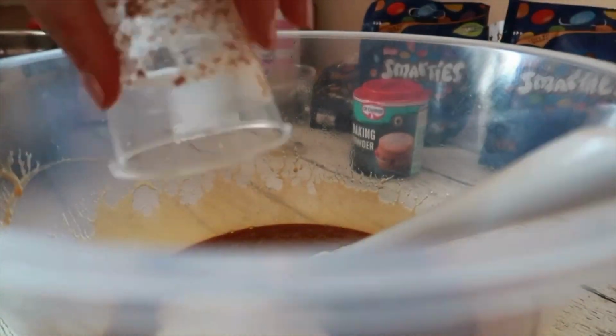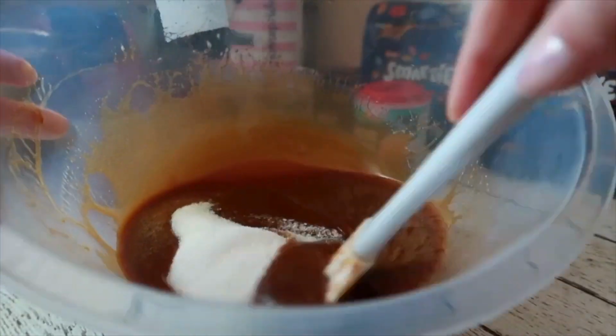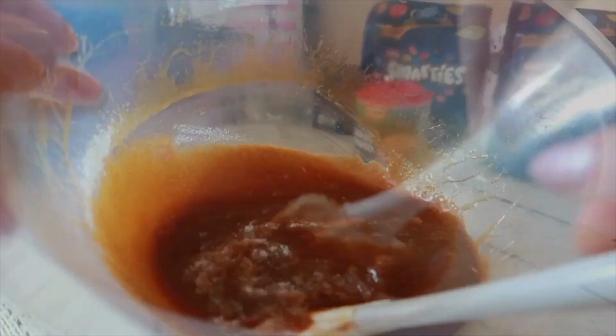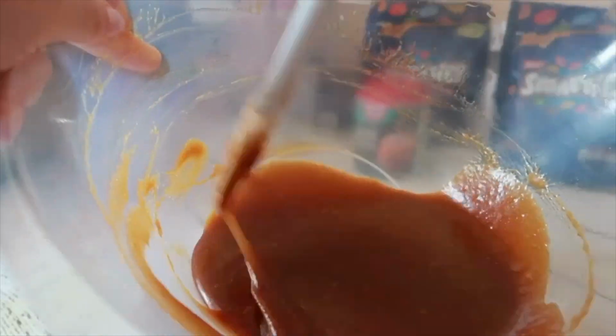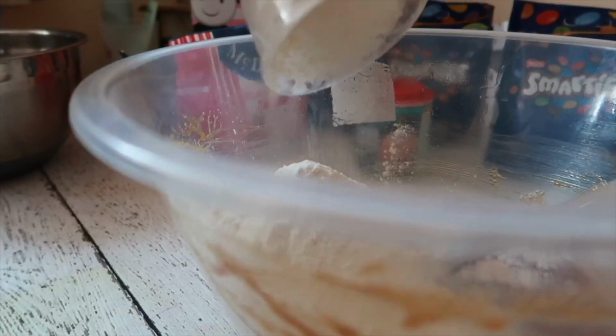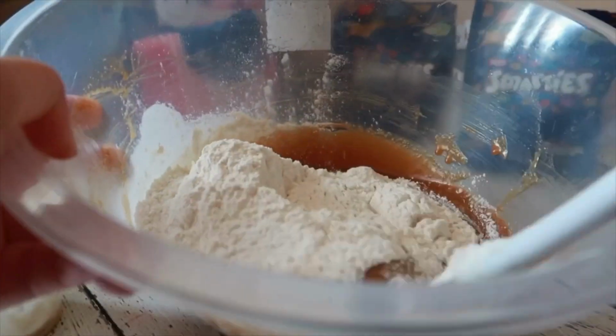Next you want 2/3 of a cup of caster sugar and mix it well. Next add in 2.5 cups of plain flour and then 1 teaspoon of baking powder.